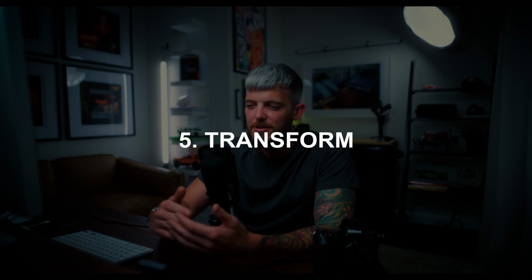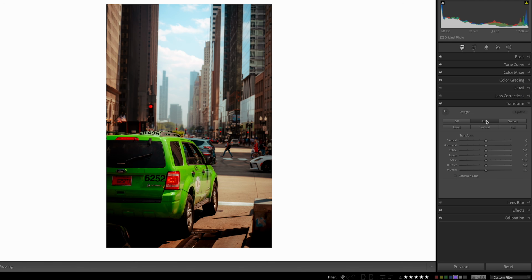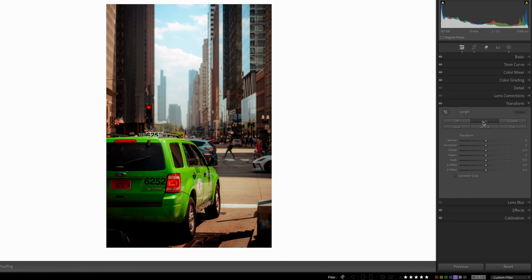So the fifth reason why your photography may look a little bit amateur on the editing side has to do with the simple fact you're not using the Transform module in Lightroom. Now, Transform is one of the most powerful tools that Lightroom has because it allows you to straighten your images with the click of one button. When I discovered this in Lightroom years ago, my mind was blown, and I'm always surprised at how many people don't know that it's there.